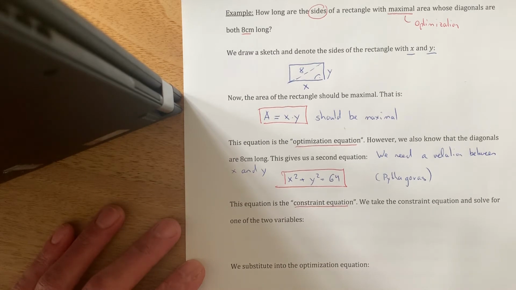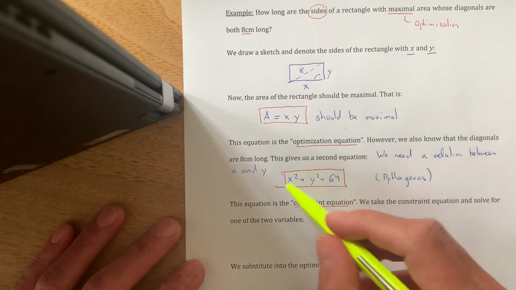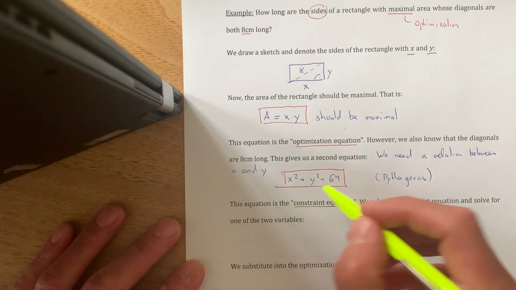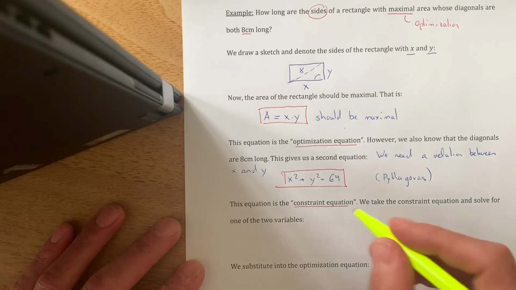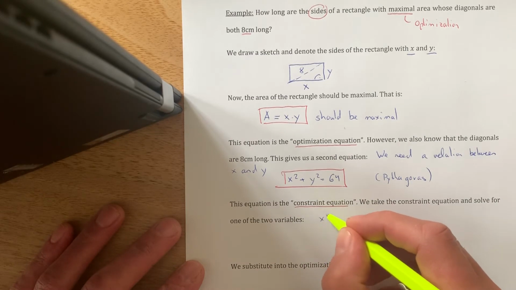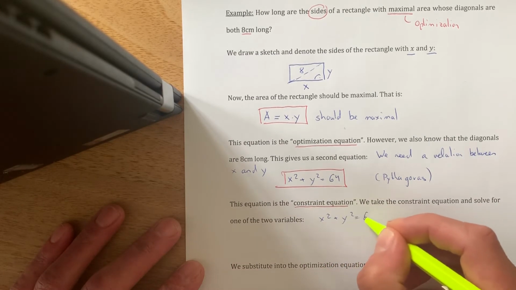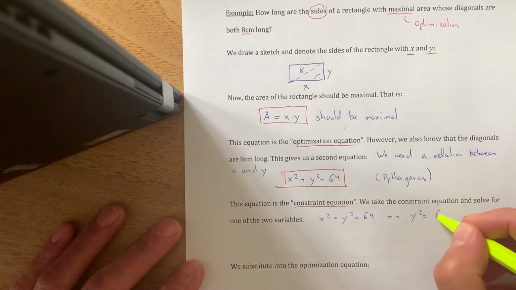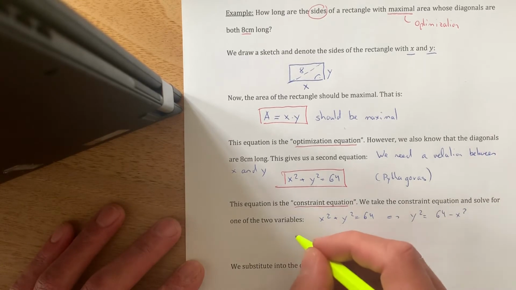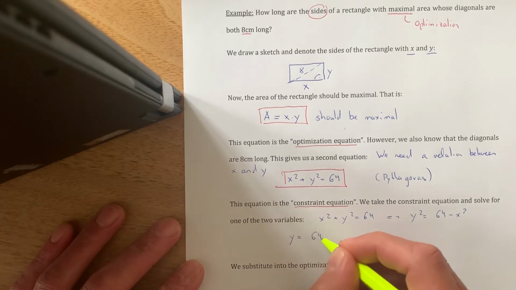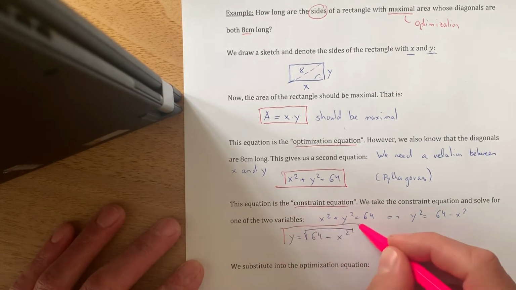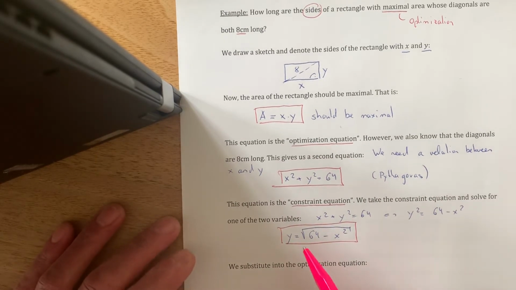So the next step should be clear. I take the second equation, I solve for one of the two unknowns, and then I plug the result into the first equation. It doesn't matter whether I solve for x or for y. Well, I'm going to solve for y. So I start with my equation, and then I take the x squared on the other side. Then I take the square root, leading to this.